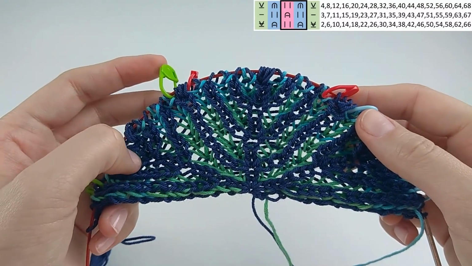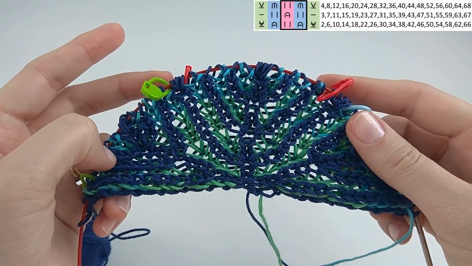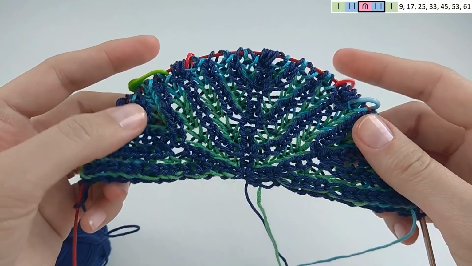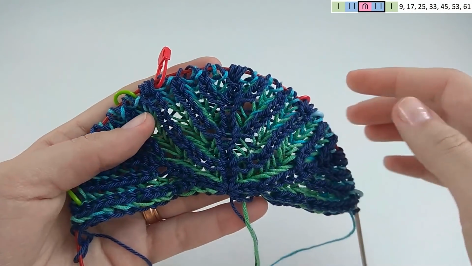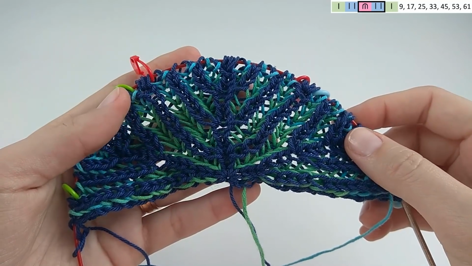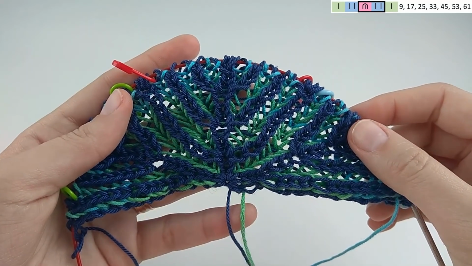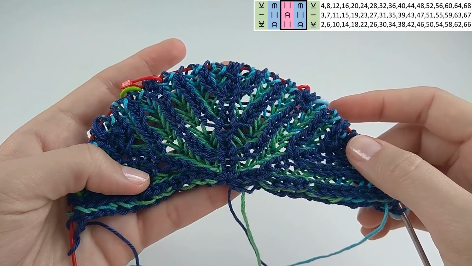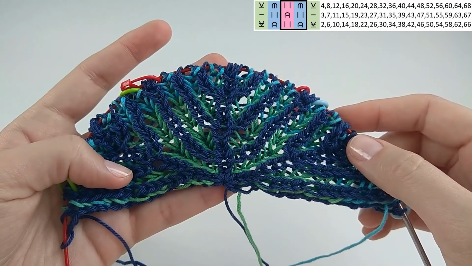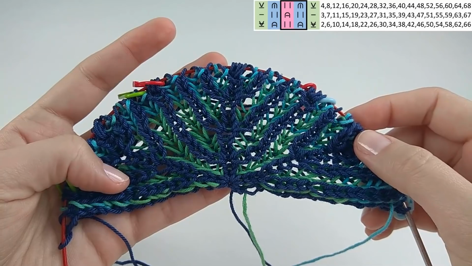So after this row, as usual, you have to knit rows 2, 3, and 4, and after that in row number 33 you just brioche knit the columns just like we did in row number 9, and then repeat again rows 2, 3, and 4, and then I will show you how to knit row number 37.